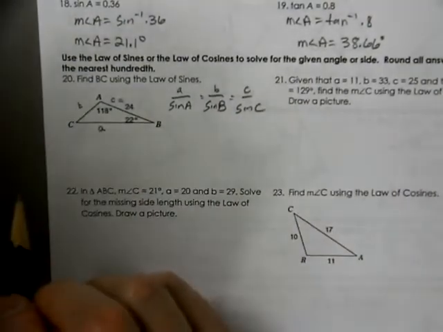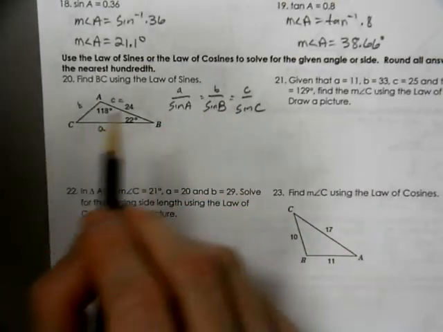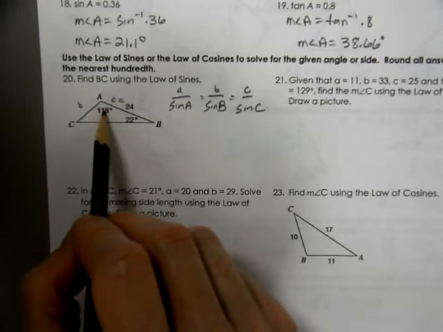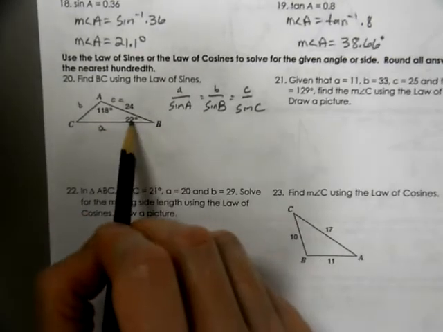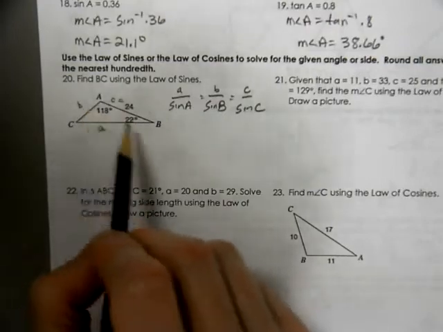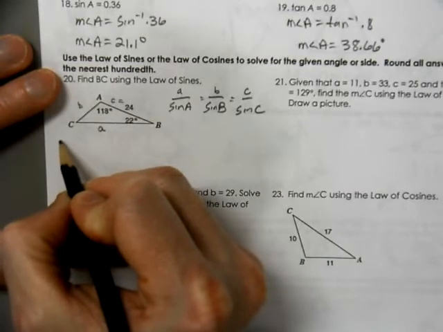So we can use law of sines if we have two bits of information. But if you look here, we only have A's angle but not side, B's angle but not side, and C's side. But if we have the two angles, we know that this should add up to 180.